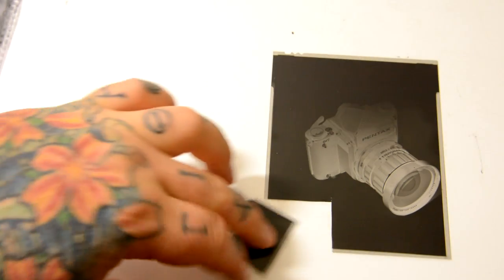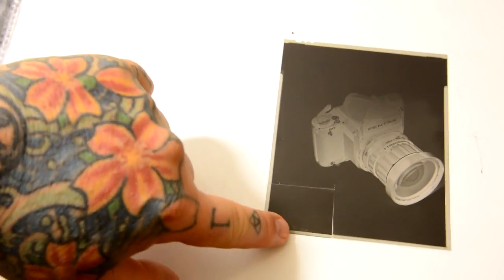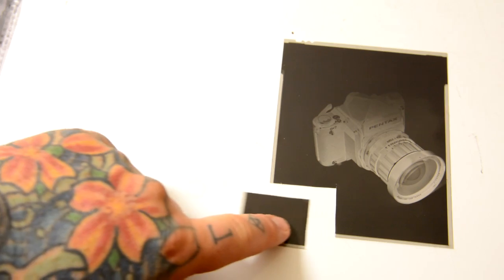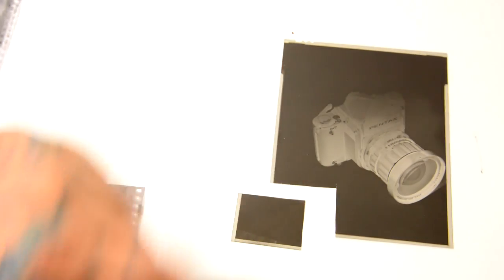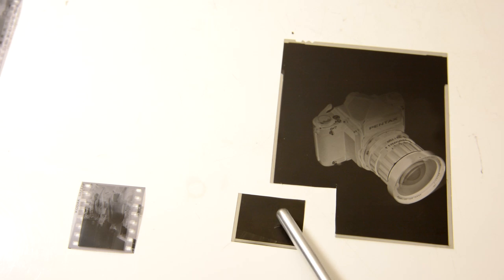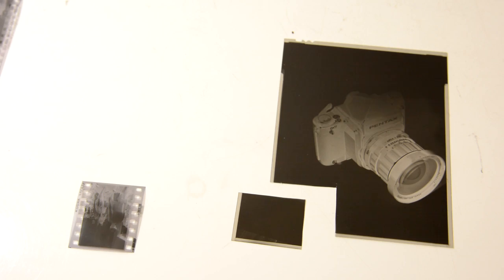Because you see this little section that I cut out right here? This little bit has no more noise than the entire negative. It gets the exact same exposure. This gets the same exposure as this does. That's irrefutable. It's undeniable.